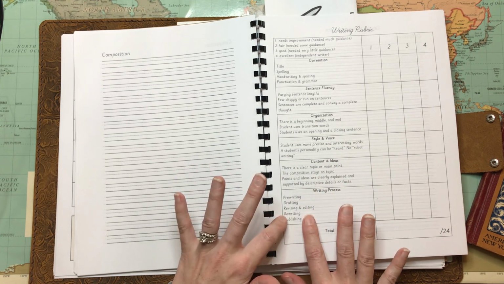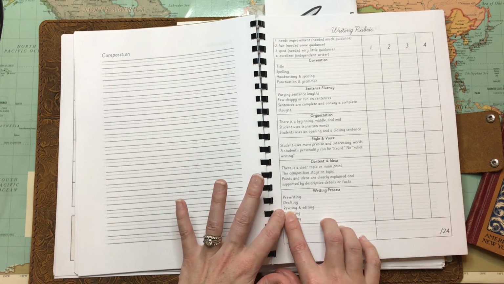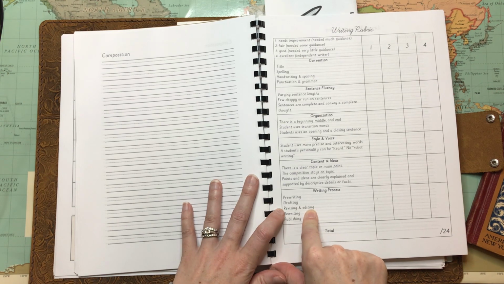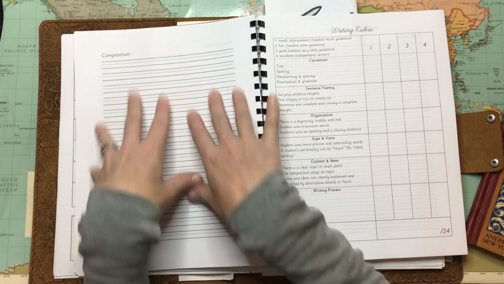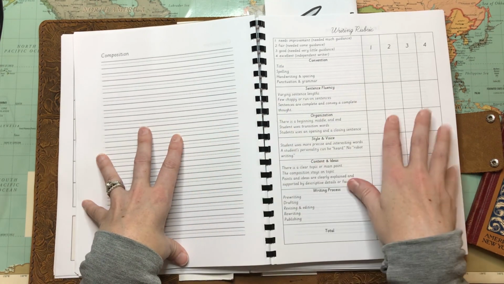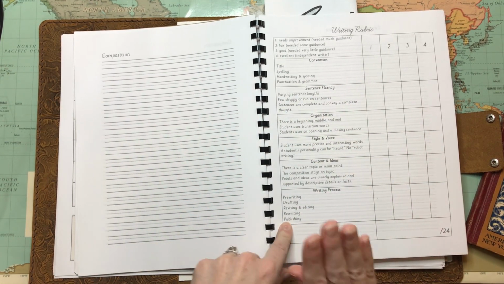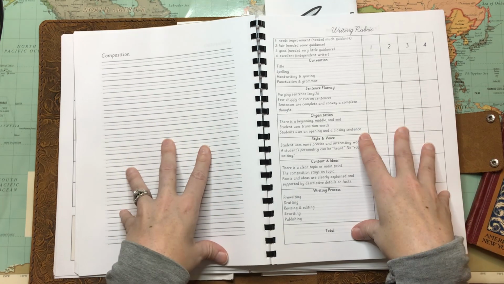So that's like the pre-writing. And then the revising and editing, so that was getting the feedback from you. And then the rewriting, that's what they turned in, their final composition for grading. Publishing, there's no publishing here.